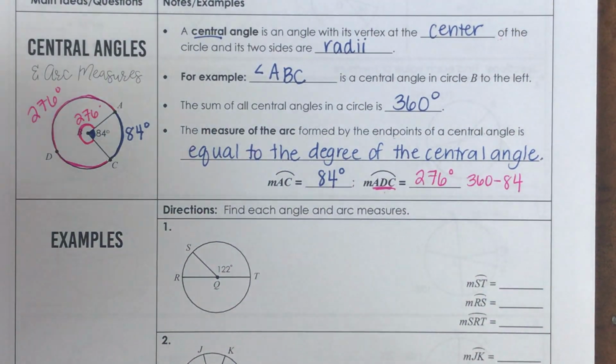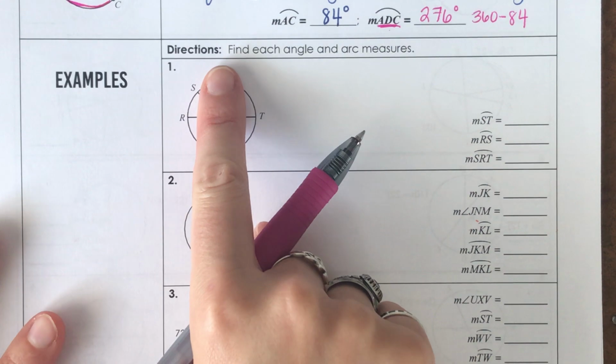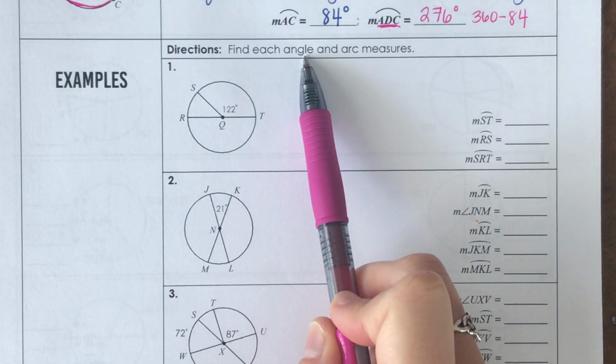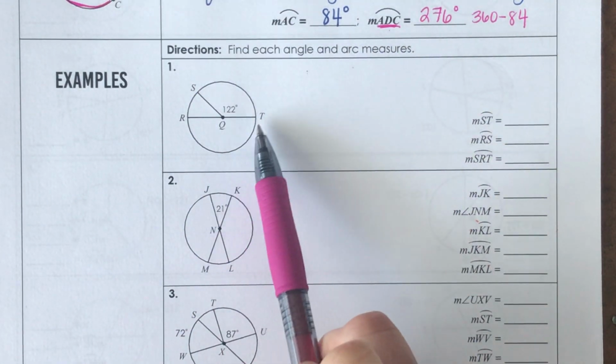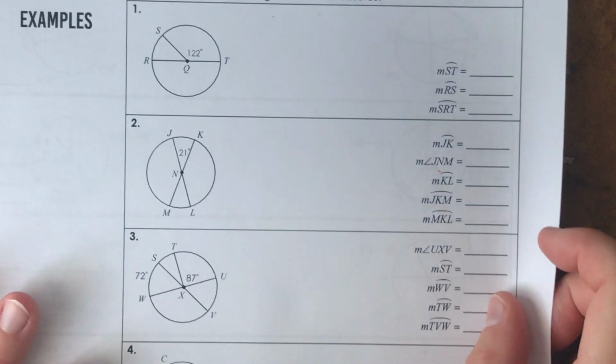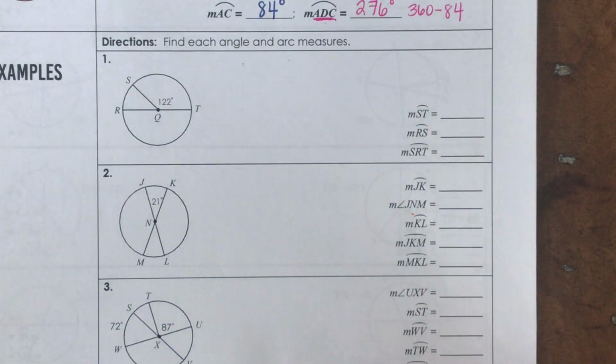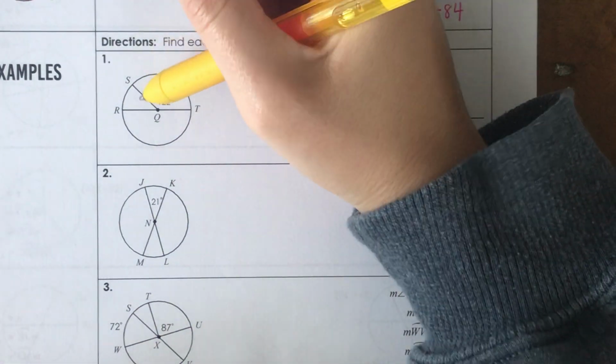All right. Now, we're going to do some example problems. For each one, we're going to find angle and arc measures. Just so you are aware, I'm going to use a lot of colors to help show some different pieces.